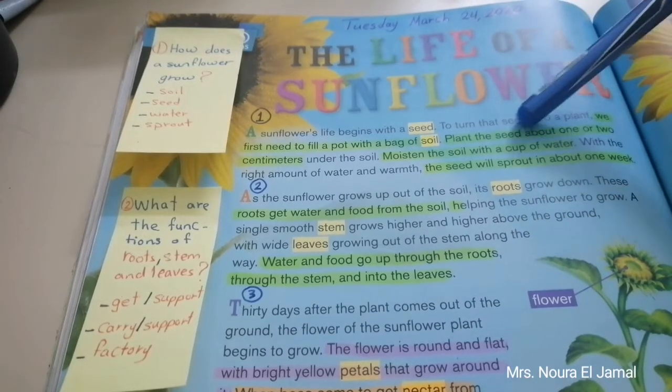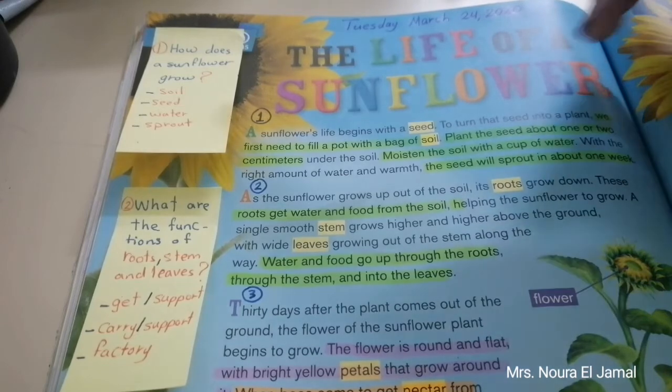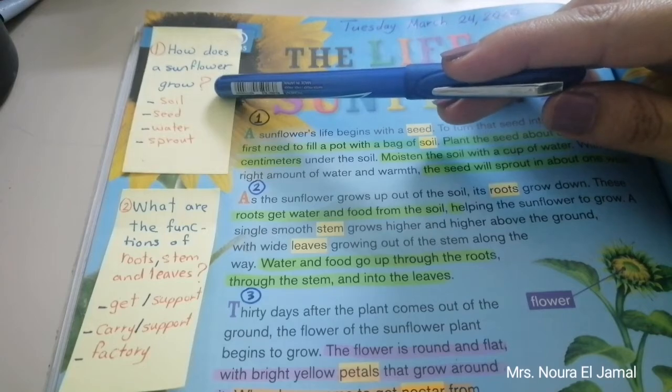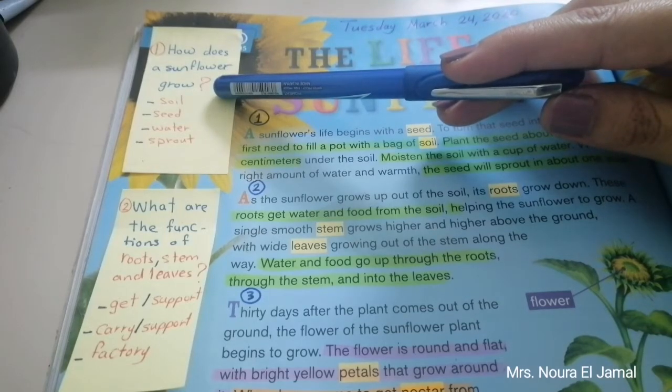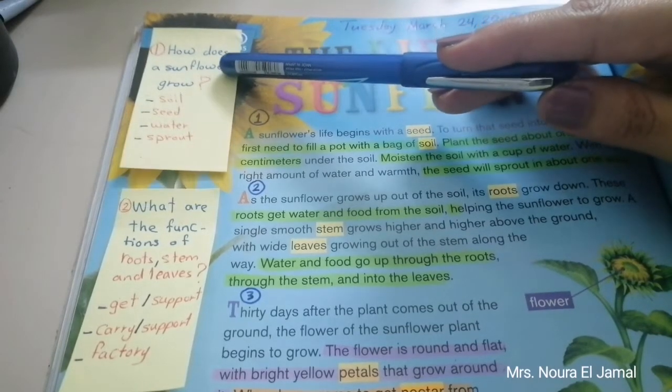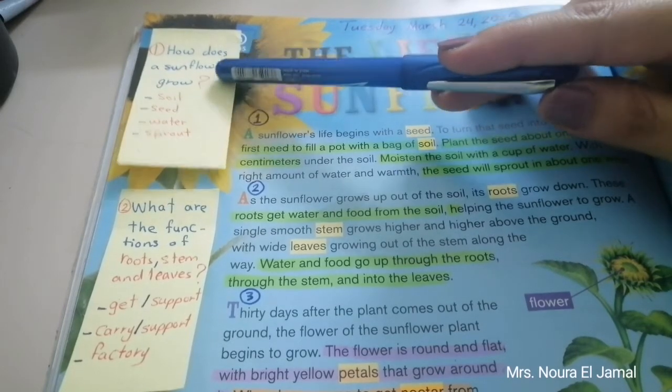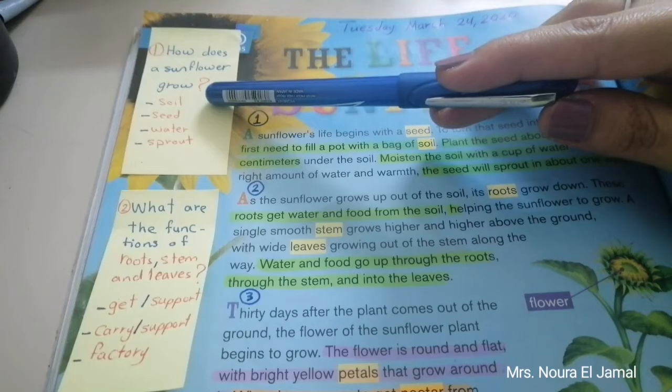So this paragraph talks about what? How does a sunflower grow? As we discussed before on the board. Can you tell me? How does a sunflower grow? In steps.